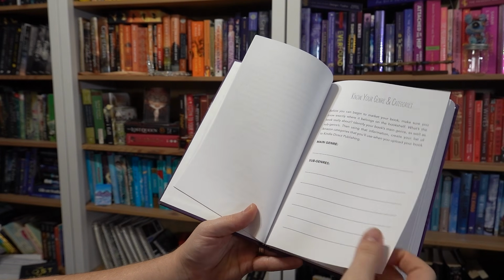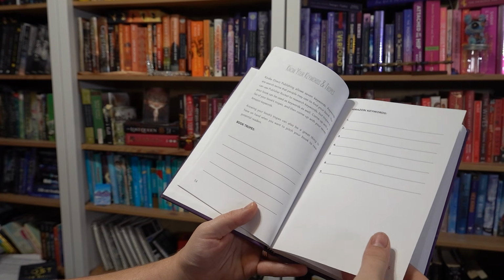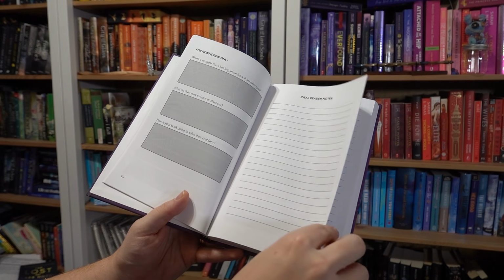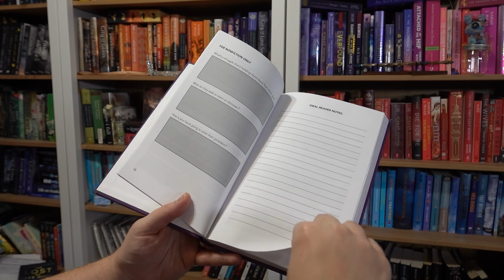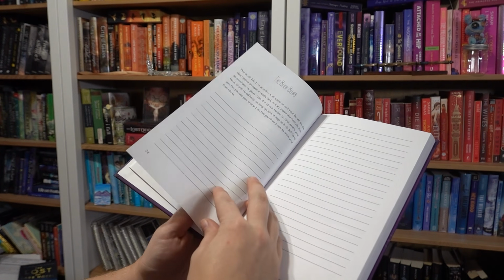My book launch planner actually has an ideal reader template inside the planner that you fill out to figure out who your ideal reader is. And there's also many other templates that you can fill out. Some of them include templates on how to pitch your book, templates on comp titles, which is comparative titles. That's a great tool for marketing as well.